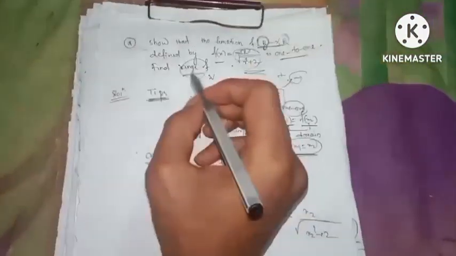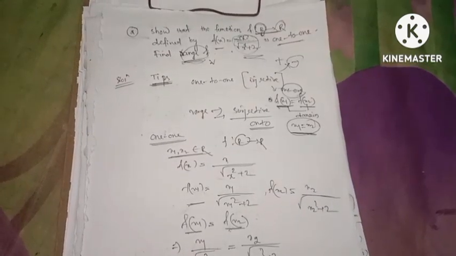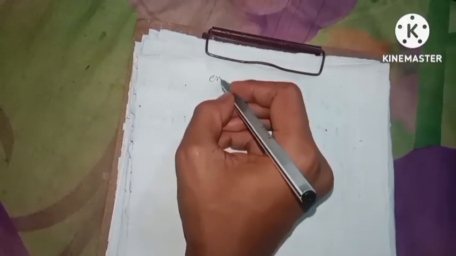Then next, the range will be found. To find the range, I require surjective, which means onto.